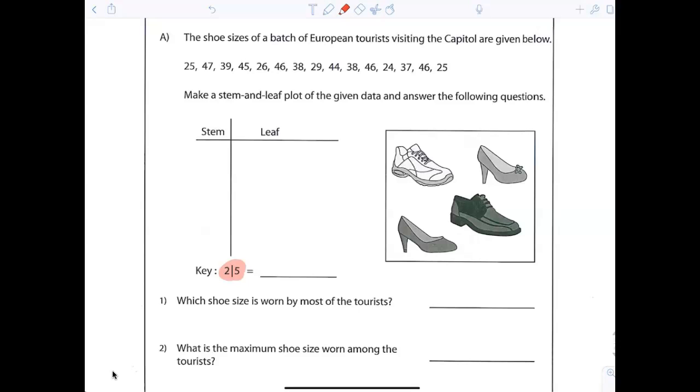Usually the key is either the smallest or the largest. So what's the largest here? 47. So if 47 is the largest, the key could have been 4 | 7 equals 47. It could have been like that. Does everybody agree with me on that?